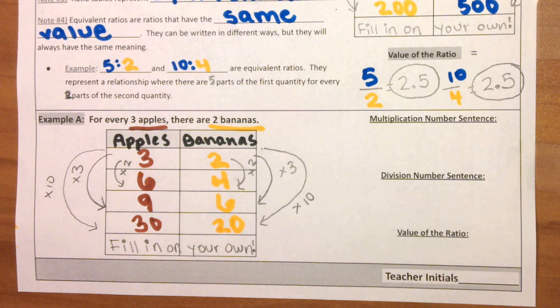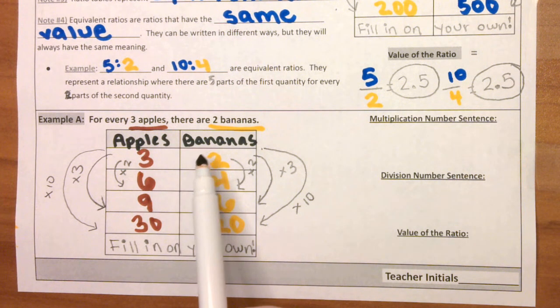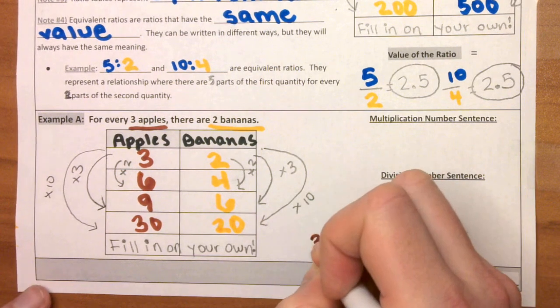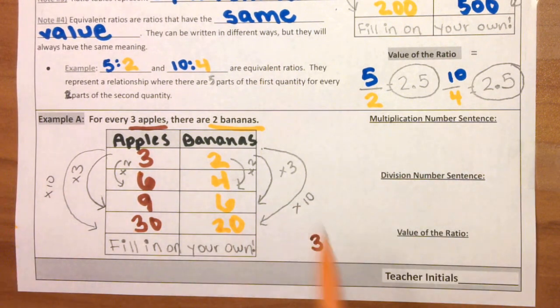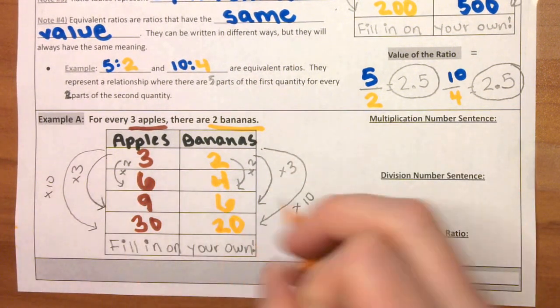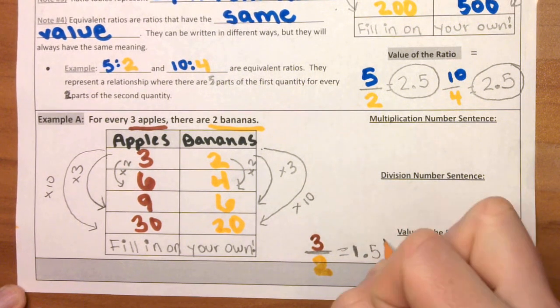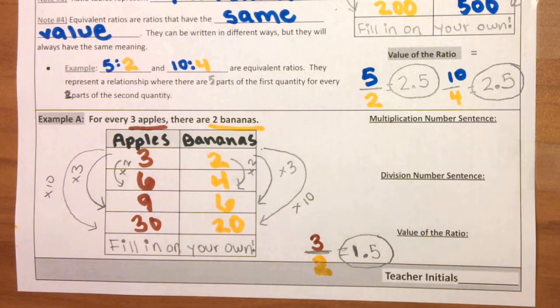So what you can do is, I like to start with my bigger number, in this case 3, and divide it by our bananas. So I'm going to do 3 divided by 2. And 3 divided by 2 is 1 and 5/10. Make sure you have this down. Pause the video if you need more time.